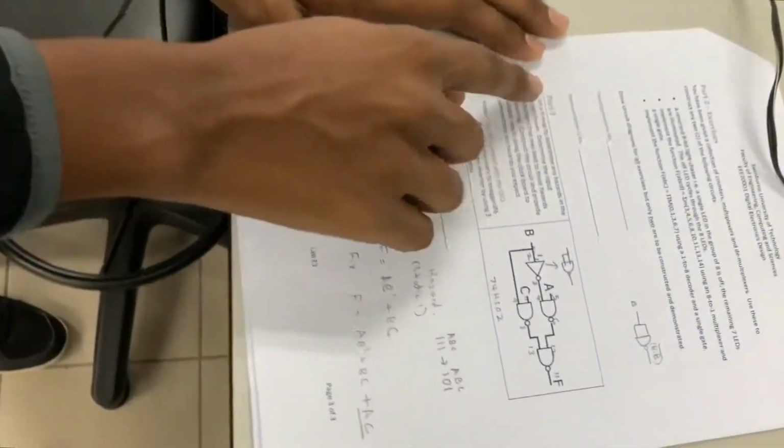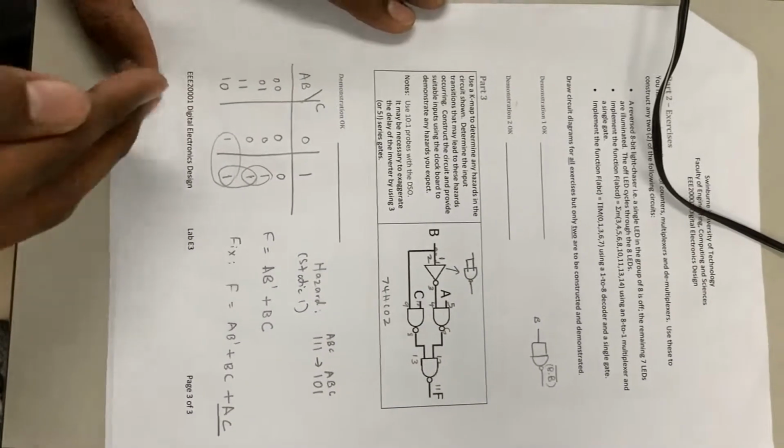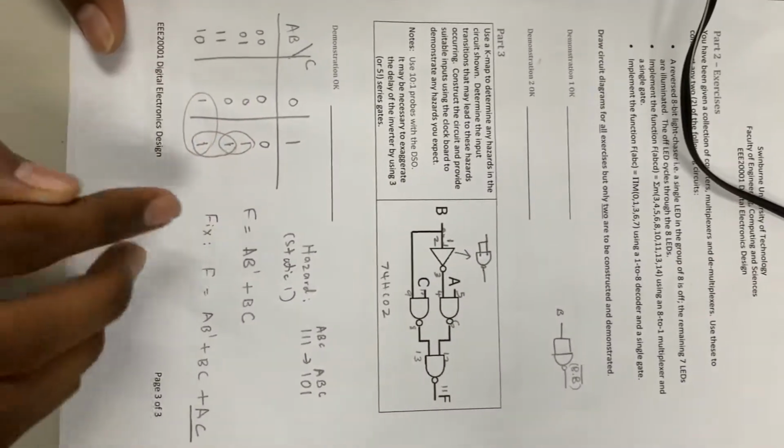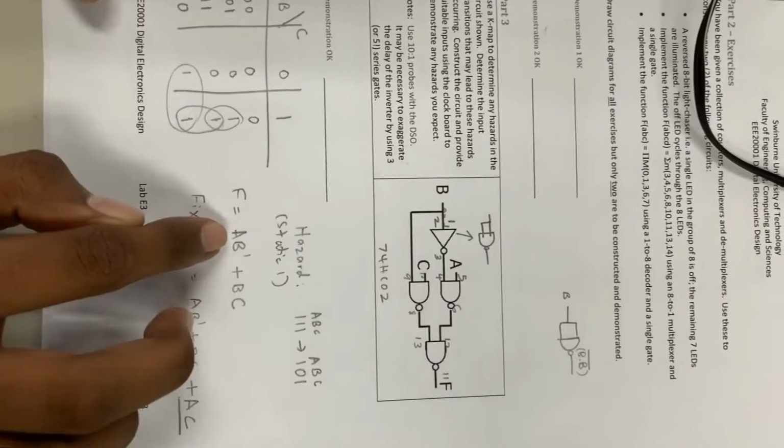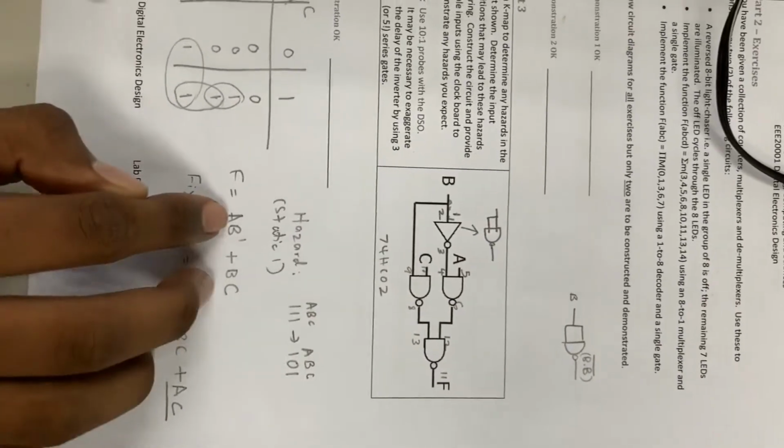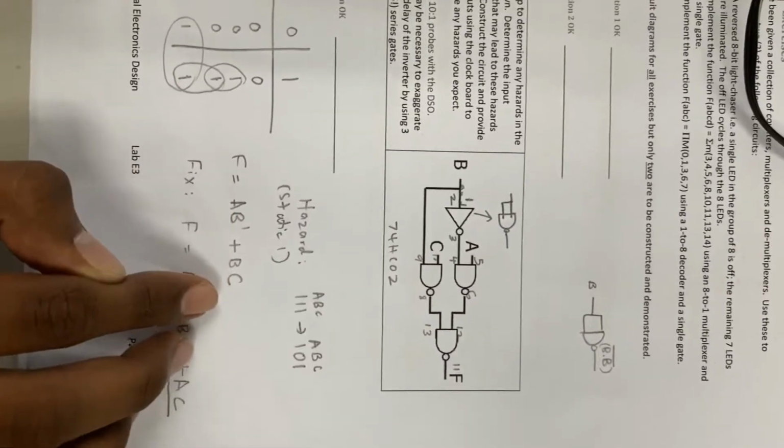Hi, I'm Milinda Jayamaha, and I'll be presenting Lab 3 Part 3. For this part, we have to use a K-map to determine the hazard in this particular circuit. So what we did was we drew the K-map, and once you draw the K-map, we get the output is 1 if the expression is A bar, A B bar plus BC.